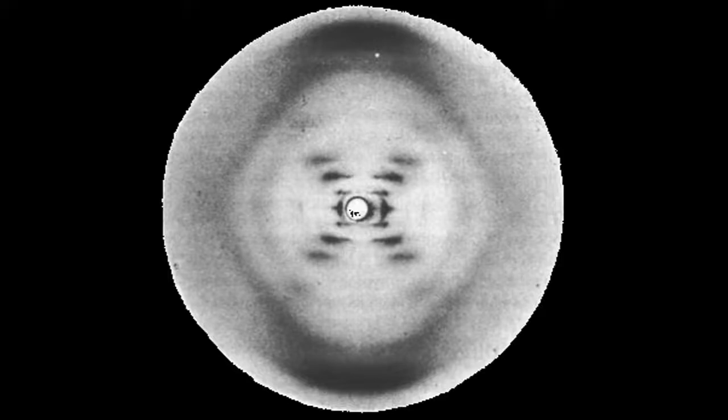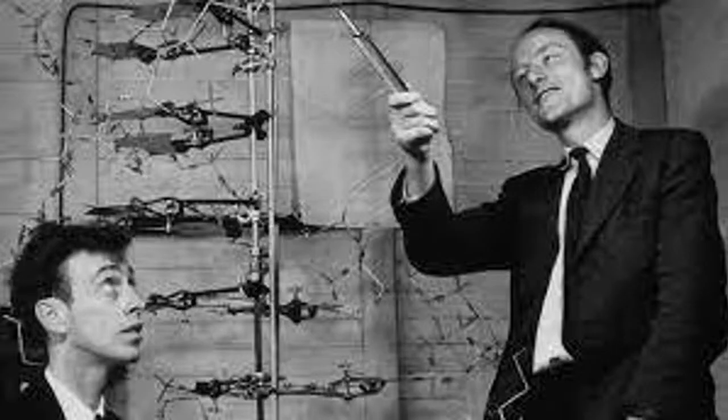Originally, Rosalind Franklin didn't get the recognition she deserved for her contributions to the discovery of DNA. However, scientists must always build on the knowledge of others before them to discover even greater things.